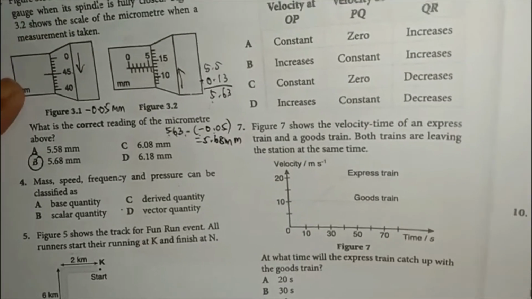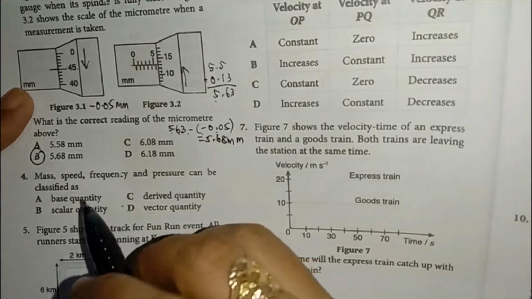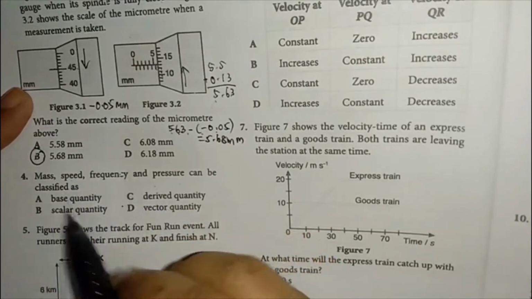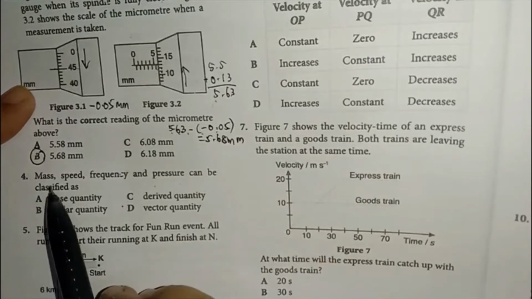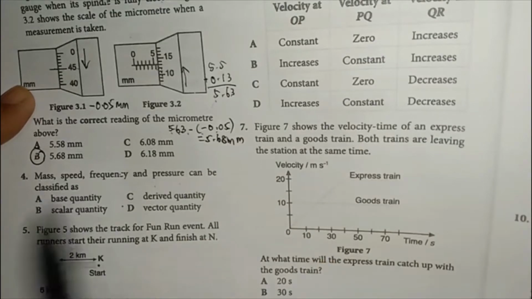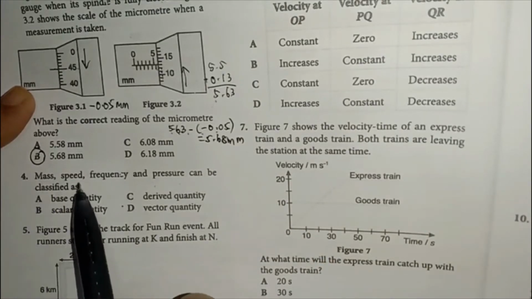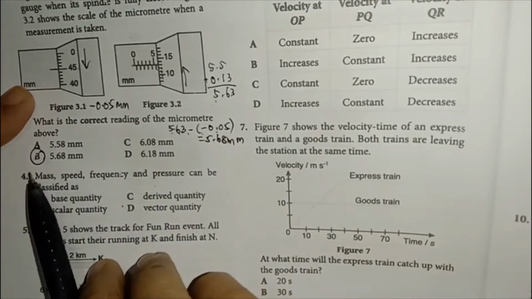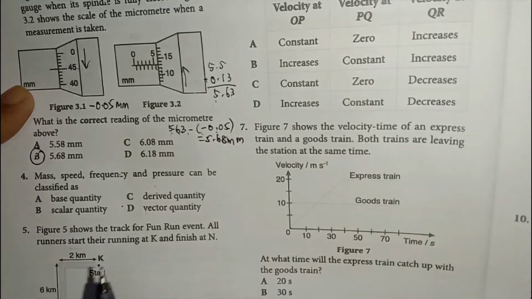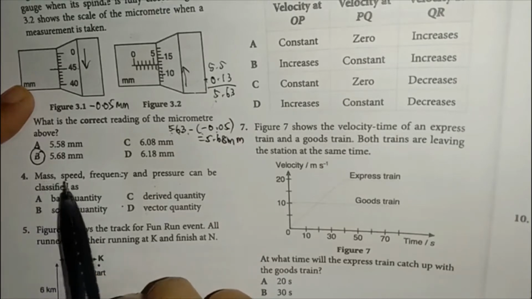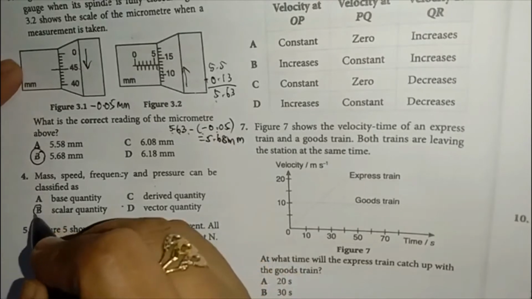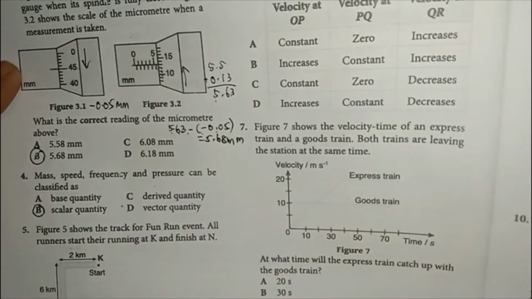Okay, number 4. Mass, speed, frequency, and pressure can be classified as. So you can see this is not base quantity, and this is not derived quantity also. The whole physical quantity here is not base, it's not derived. So you look at whether this one is scalar or vector. From here we can see all have no direction, so scalar. So answer is B.